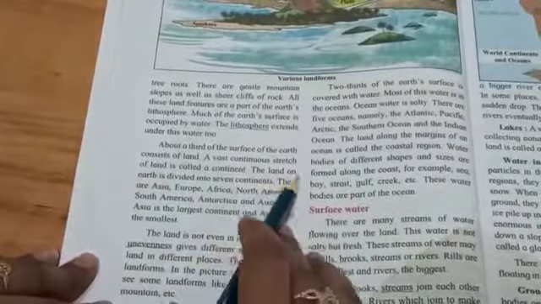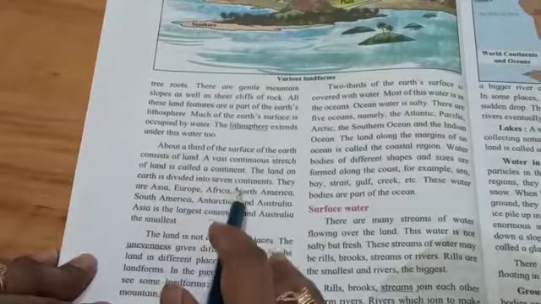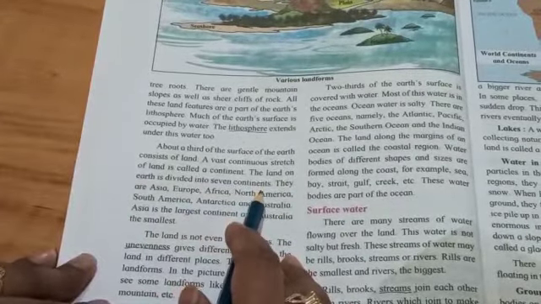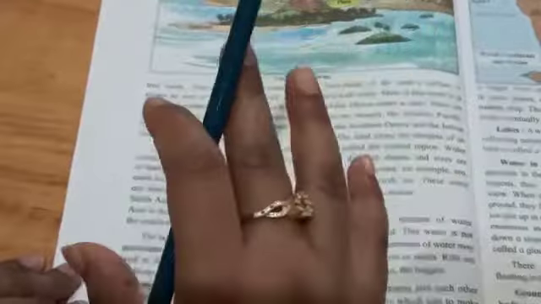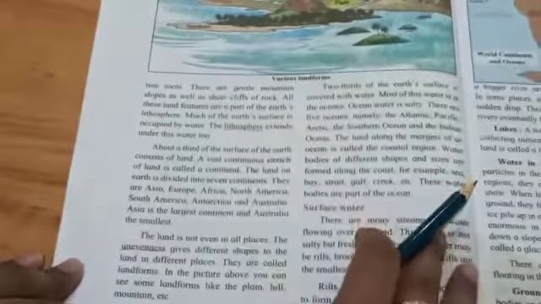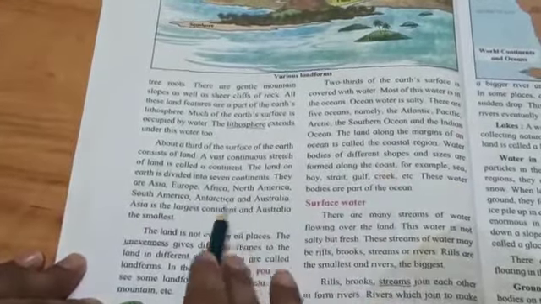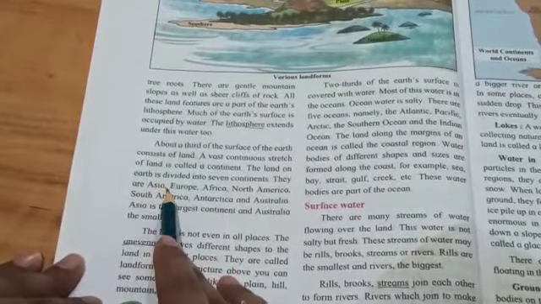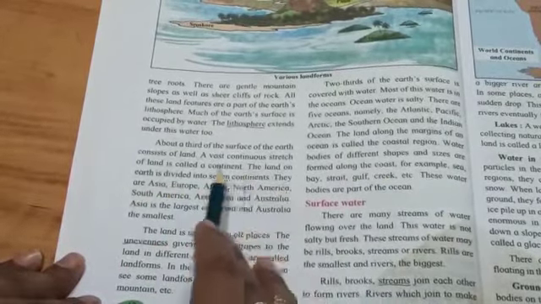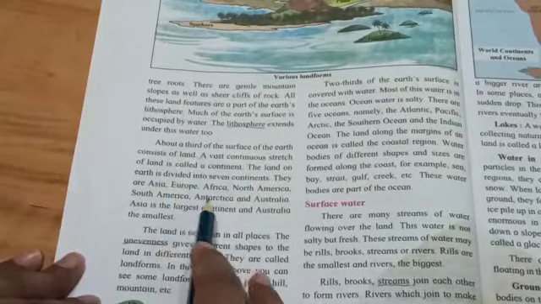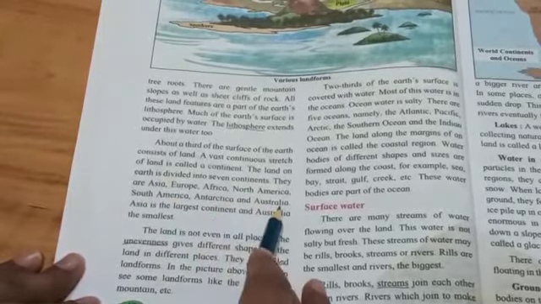The land on Earth is divided into 7 continents. They are Asia, Europe, Africa, North America, South America, Antarctica and Australia.